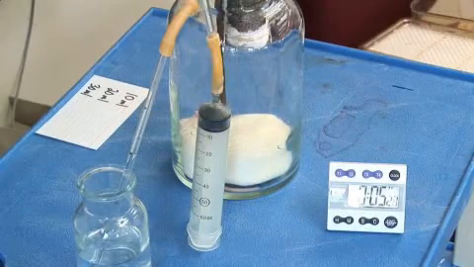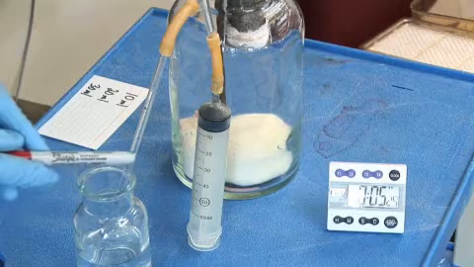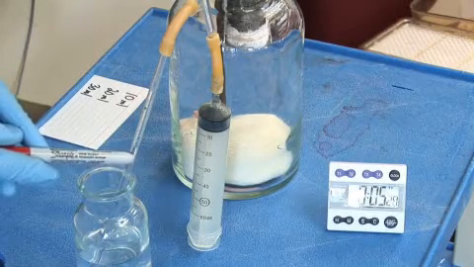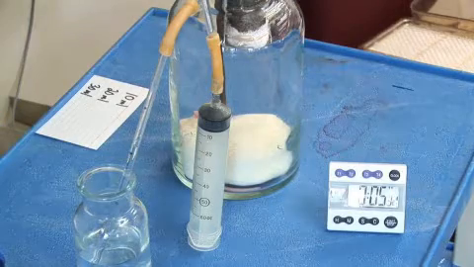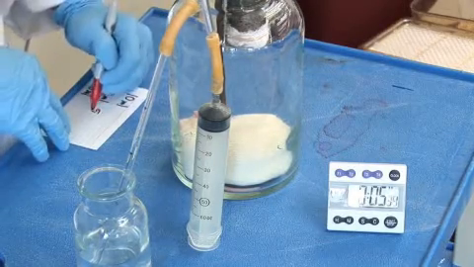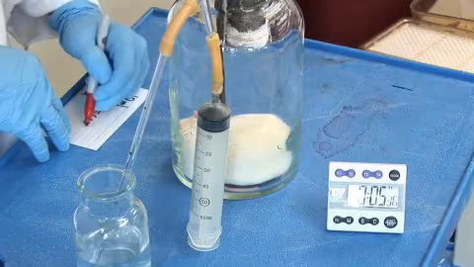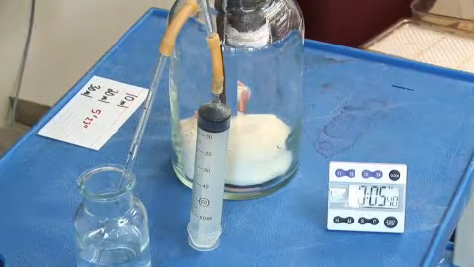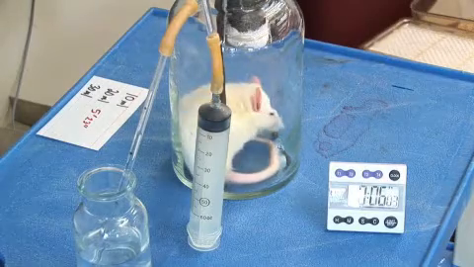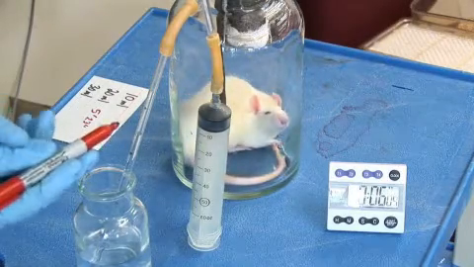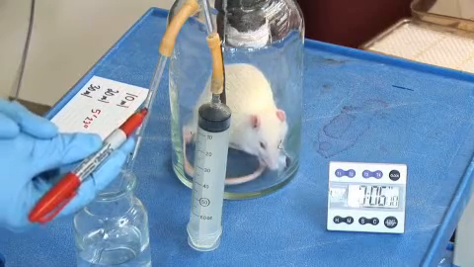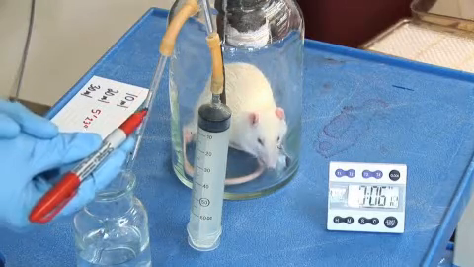All right, at 5 minutes, 23 seconds, we are at the 20 mil consumption calibration mark. So after 5 minutes, 23 seconds, 20 mils of oxygen were consumed by this rat. Our next calibration mark, in fact the end of the experiment, will be the 30 mil mark. That represents 30 mils of oxygen consumed.